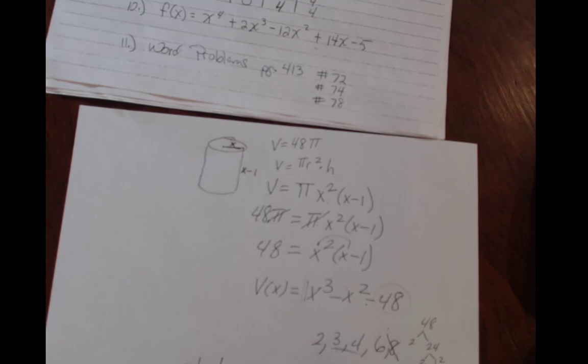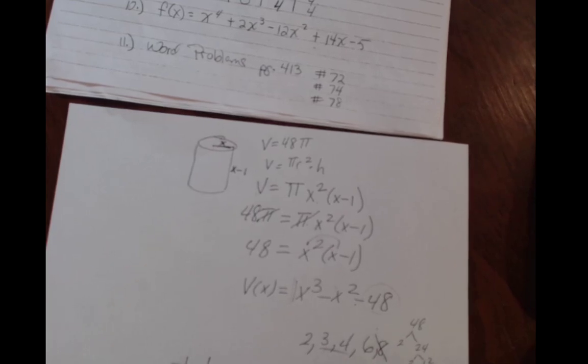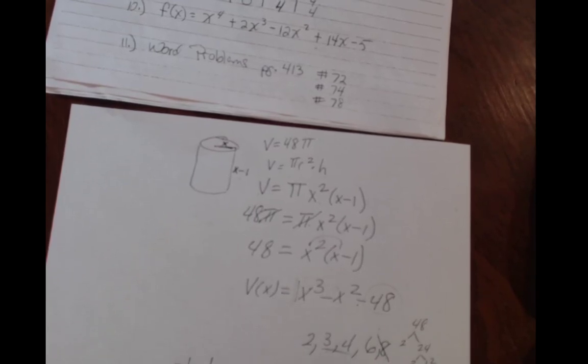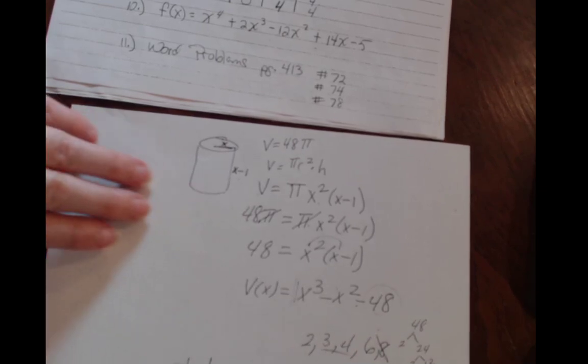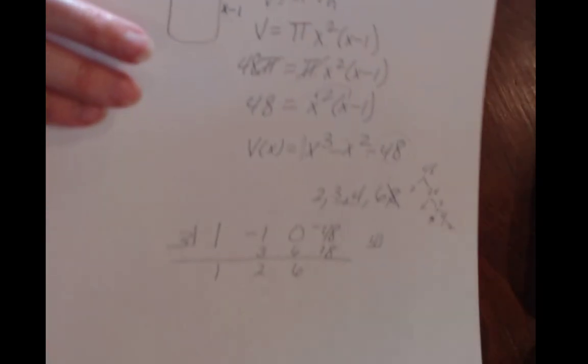Nope, 3 is not big enough. Look, 3 times 6 is 18. It's not reaching the negative 48. So I'm going to go up to 4. Oh, I did that all off screen.